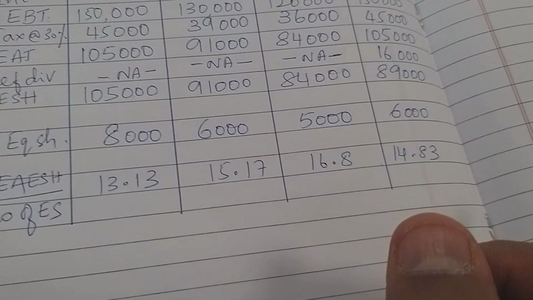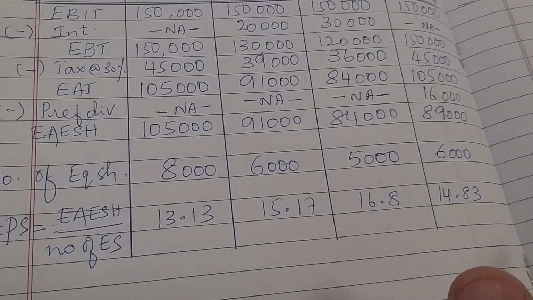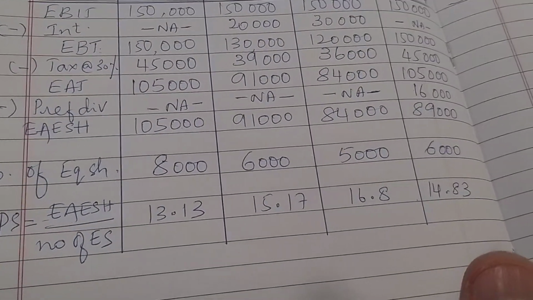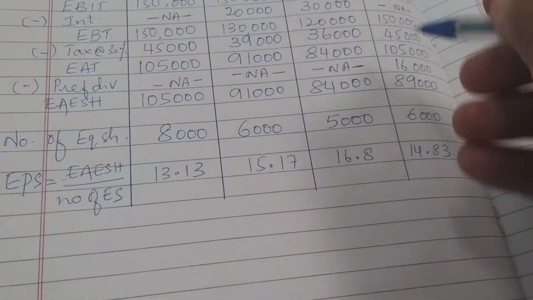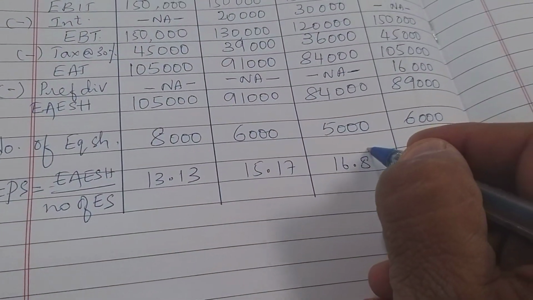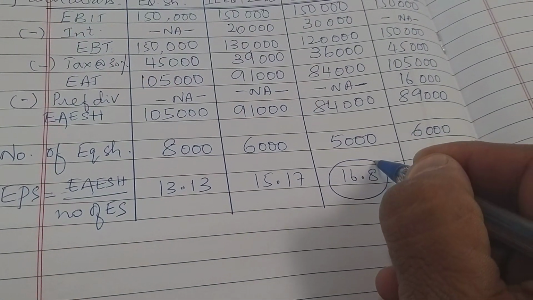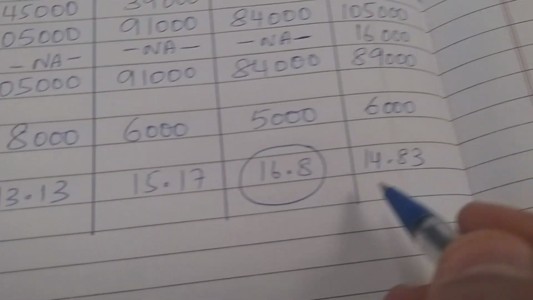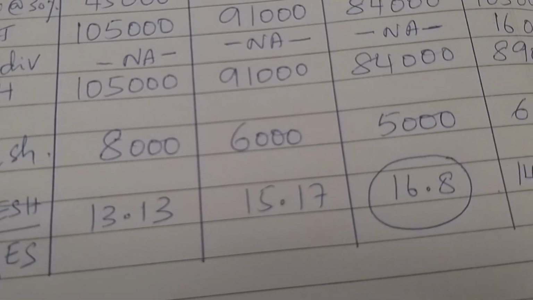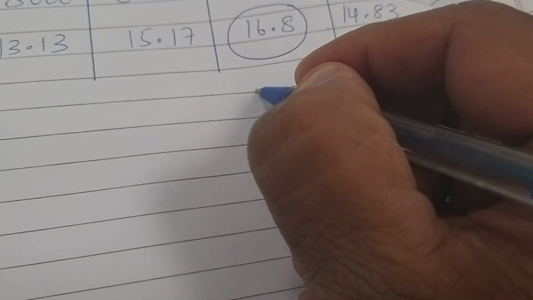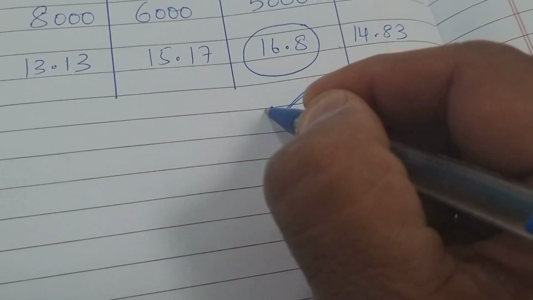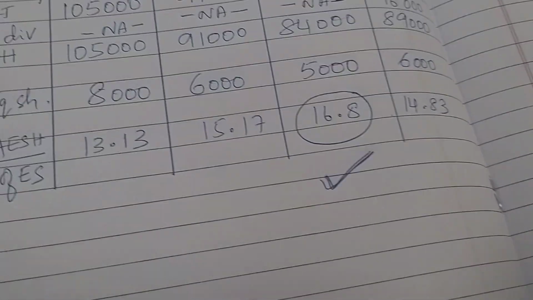Now they are asking which plan is better. We need to choose that particular plan which is giving us the maximum EPS. So I think plan 3, which is giving us an EPS of 16.8 as compared to the others, which are 13, 14, 15, etc. Therefore we can conclude that option number 3, or plan number 3, is the best. Thank you.